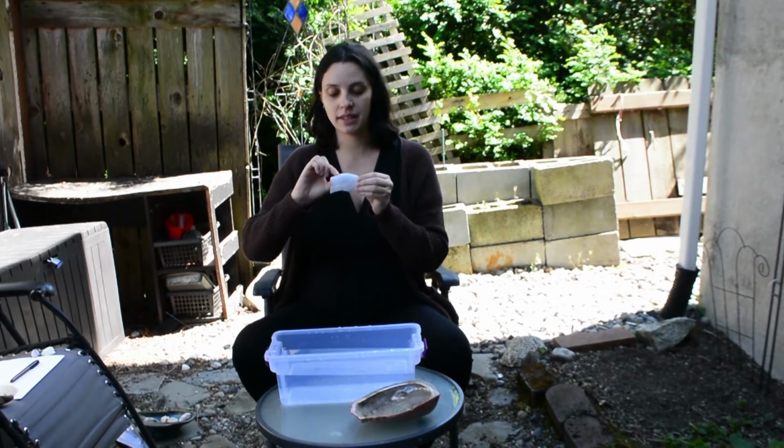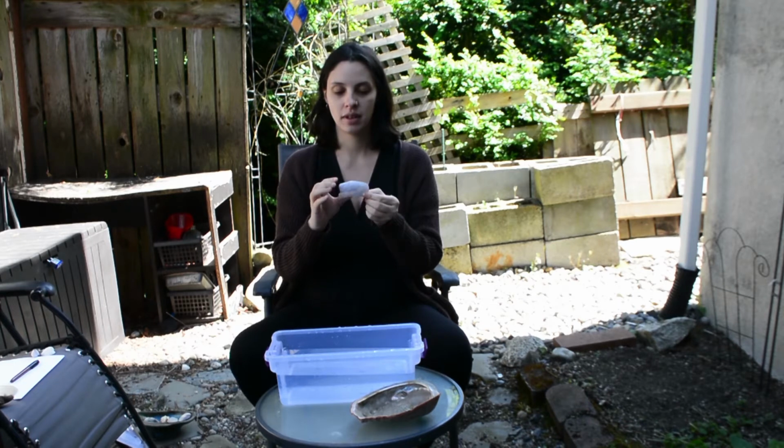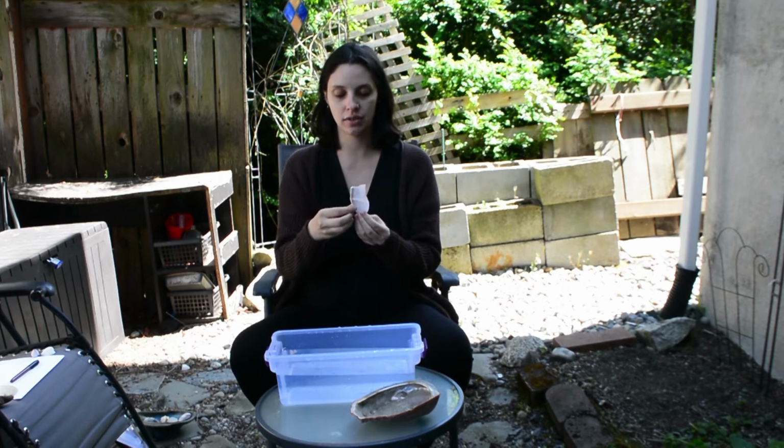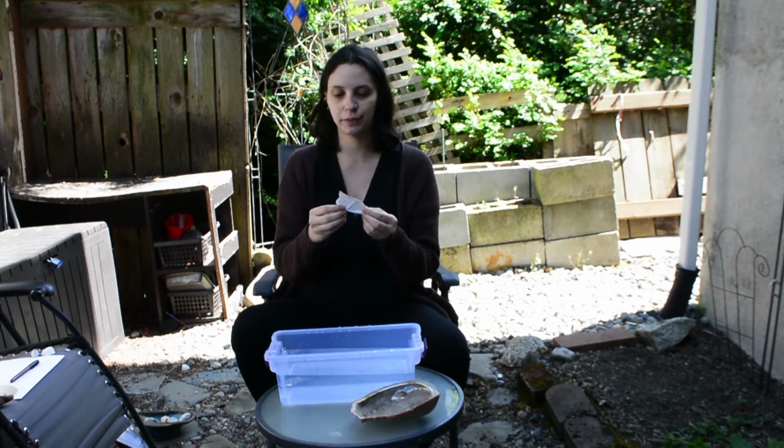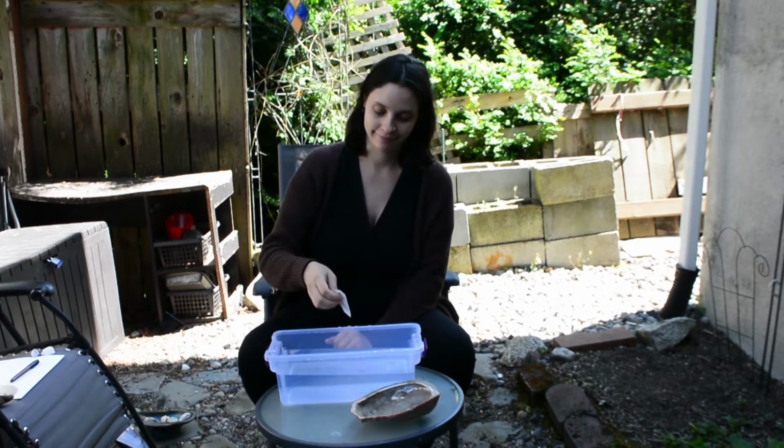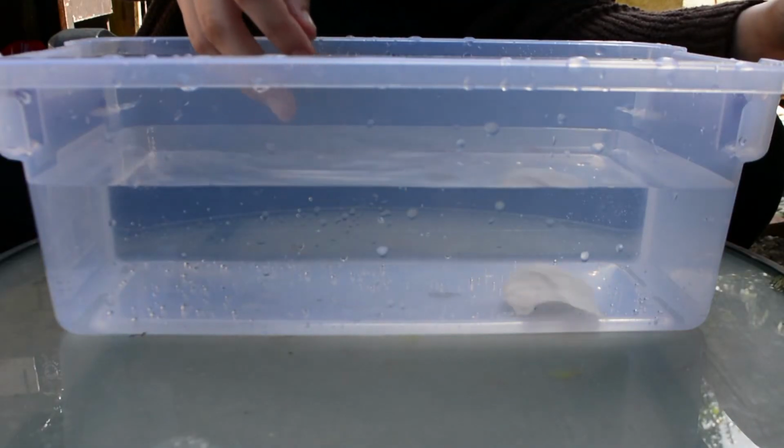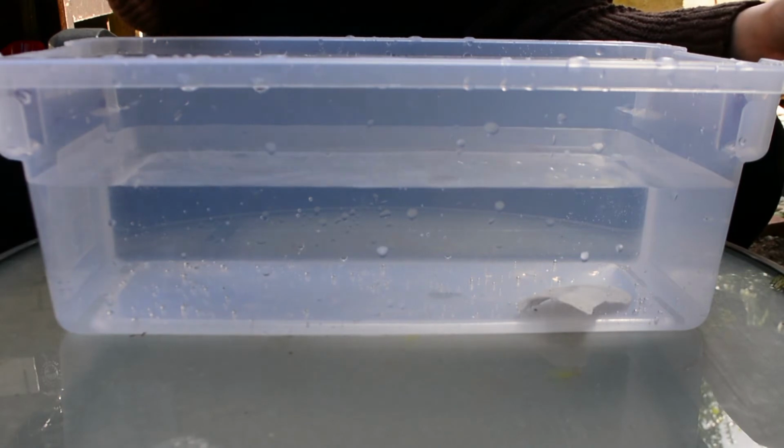I have this piece of shell that I found. It's not a full shell like the other two. What do you think? Sink or float? That one also sunk.